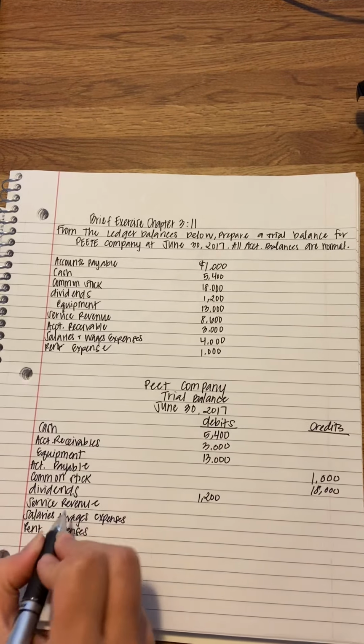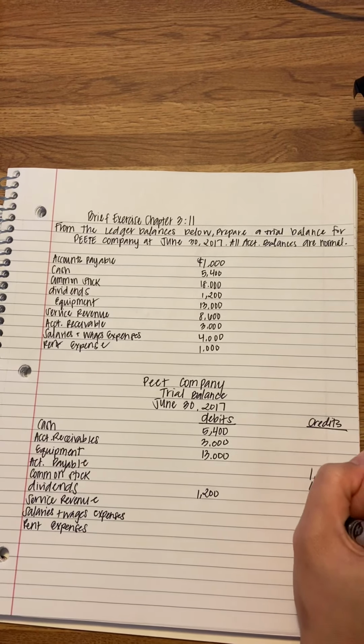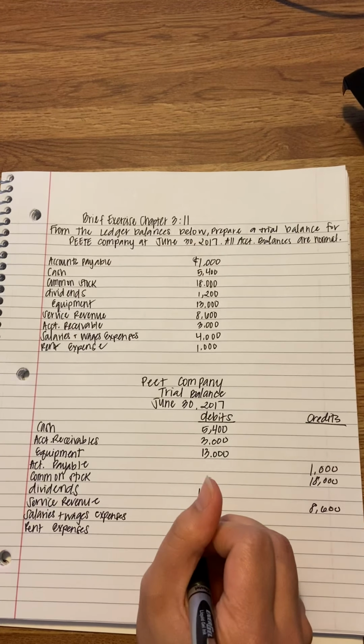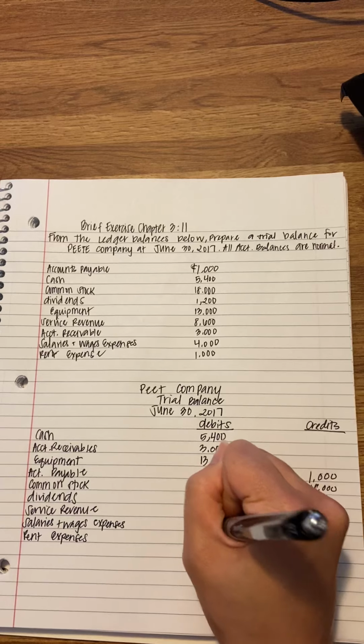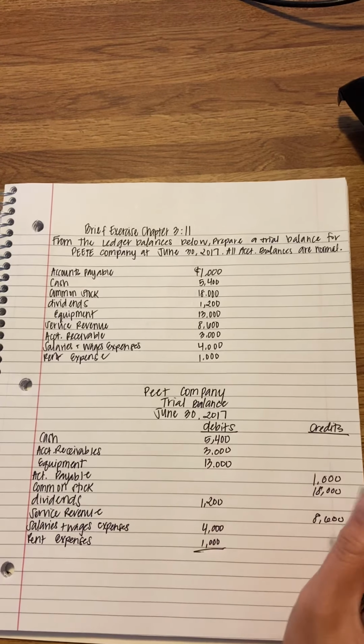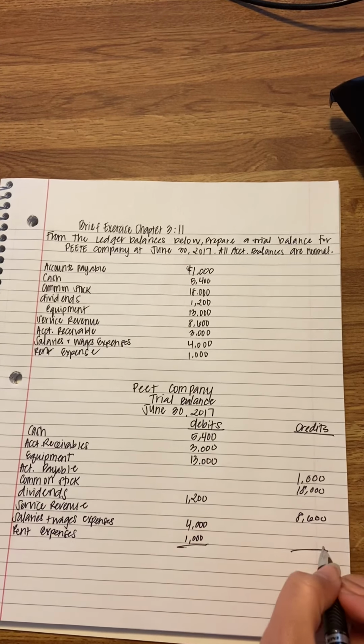Service revenue goes back to credit, which we have at $8,600. And then our expenses are under the debits column, which we have at $4,000 and $1,000. And then our final step is we total the debits and credits columns.